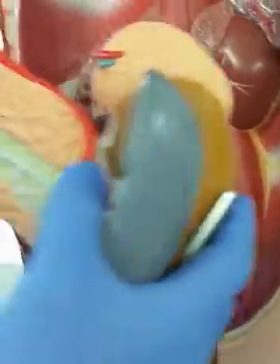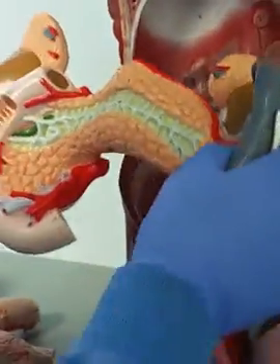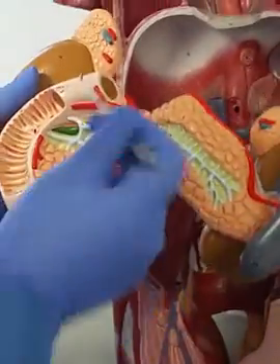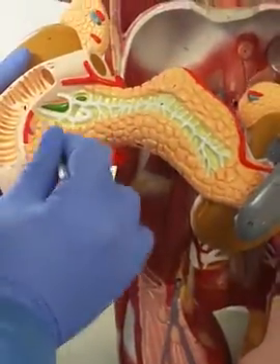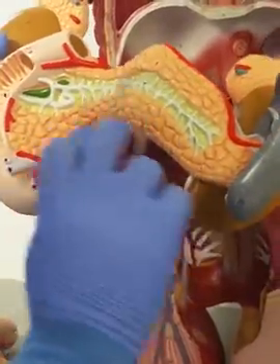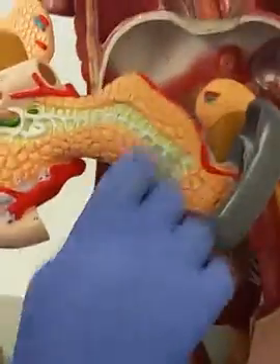If you look at this structure now, this is showing you the duodenum right here, this is the pancreas, the head will be here, the neck is here, this is the body, and this will be the tail over here.